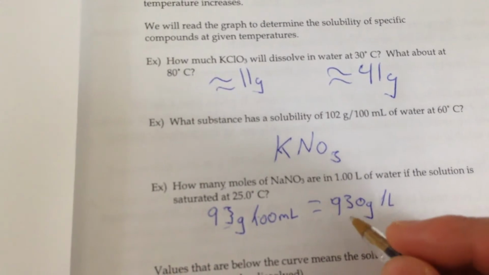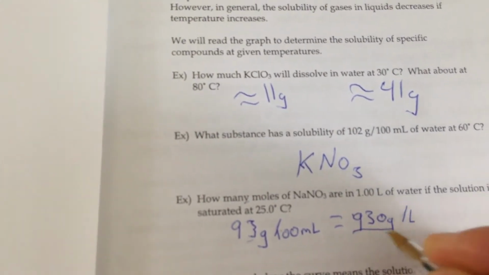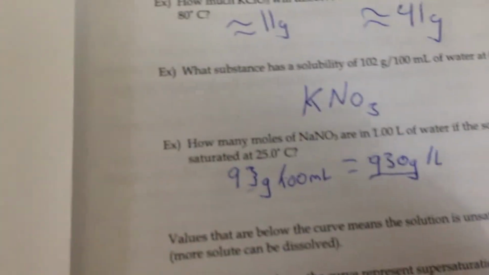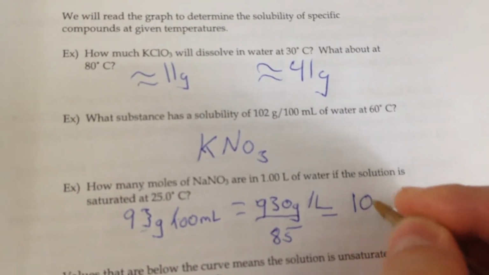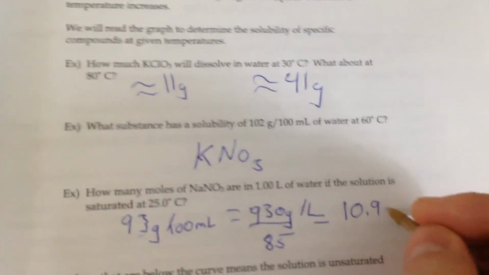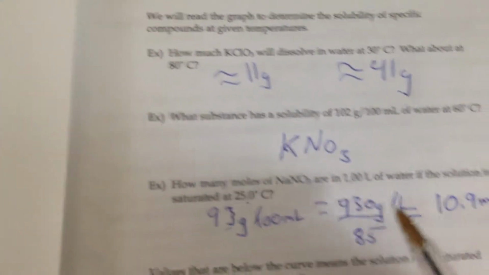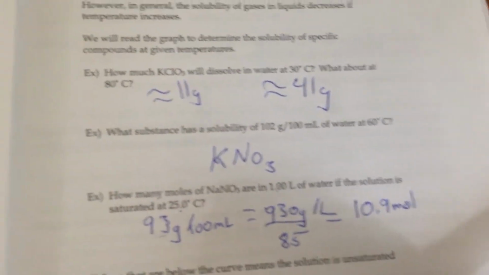All right, and we want to know how many moles that's going to be. So if there's 930 grams in a liter, I need to convert the 930 grams into moles. So I divide that by the molar mass. And the molar mass of NaNO3 should be approximately 85. So when I work that out, I'm going to get just a little under 11 moles. But seeing how I have 3 sig figs, I have 10.9 moles. Okay, so that's the first part there.